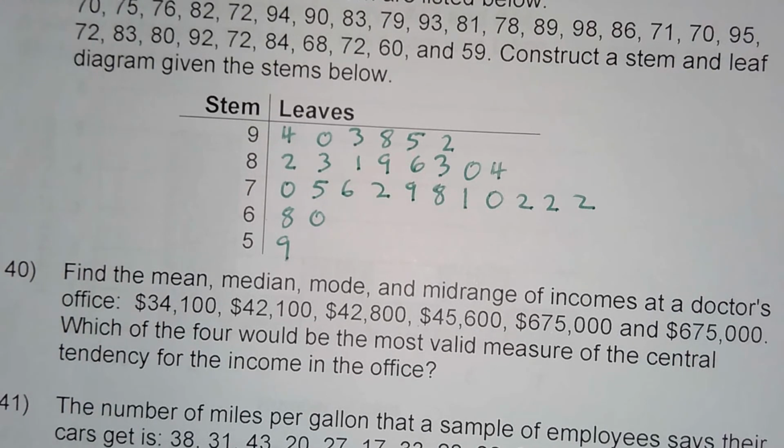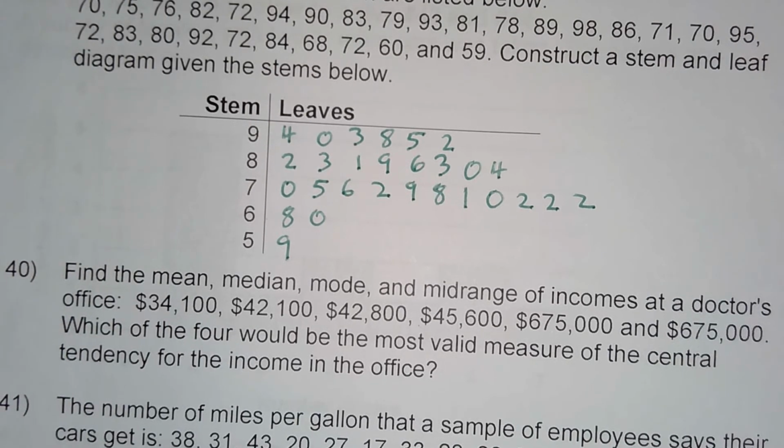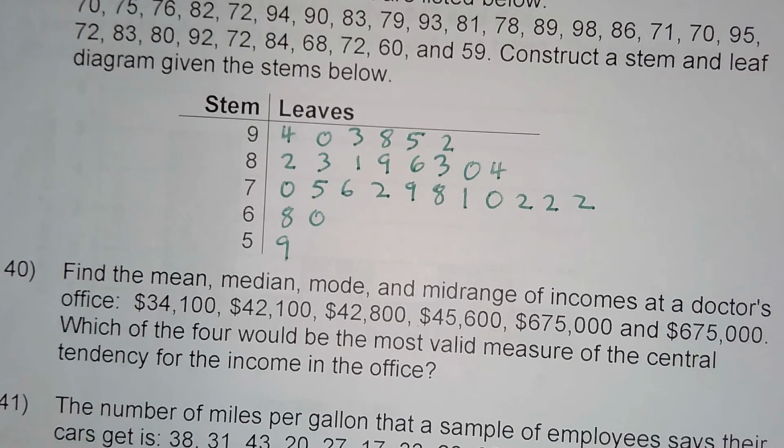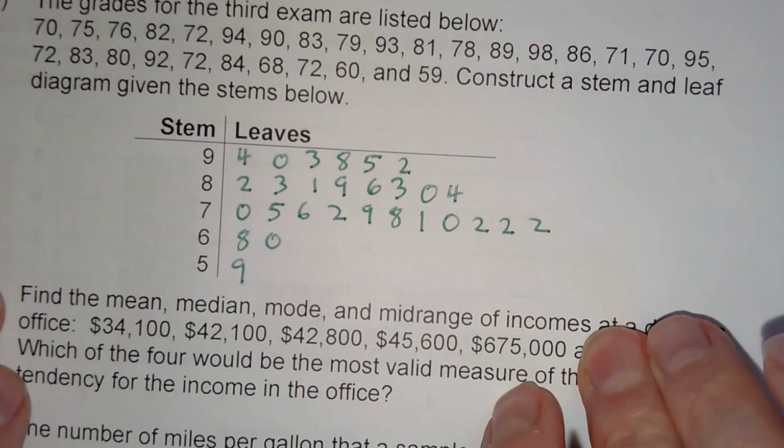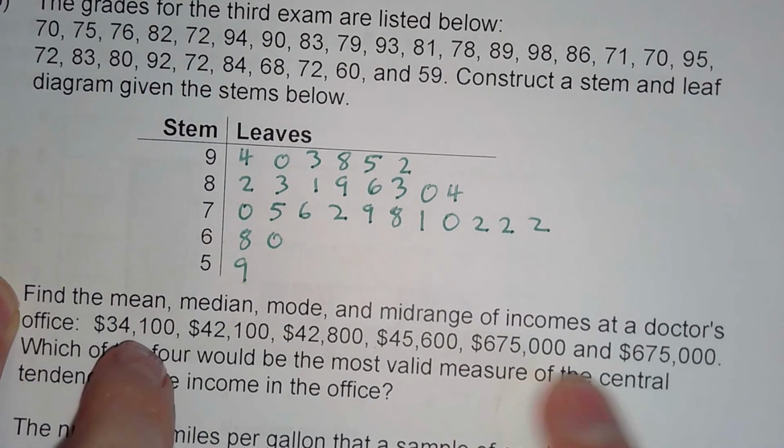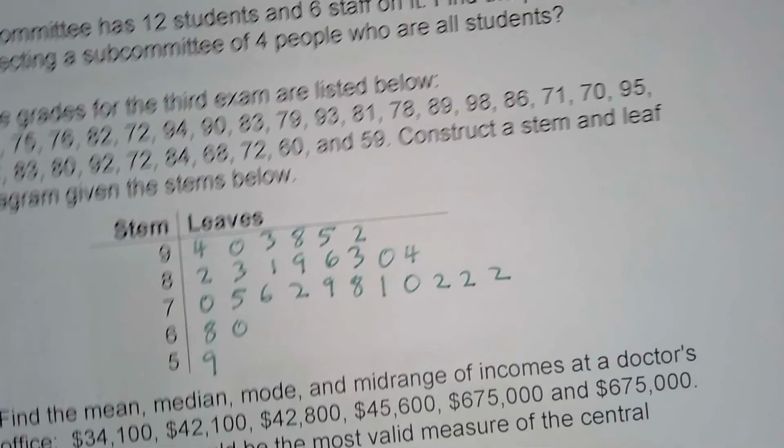And then number 40, we are asked to find the mean, median, mode, and mid-range of the incomes at a doctor's office. Which of the four would be the most valid measure of central tendency for the income in the office? Okay, well here the mode's pretty easy to pick out. It's 675,000. So we already got the mode.